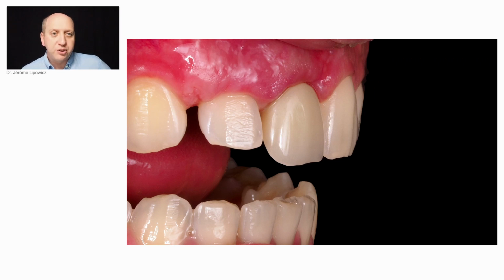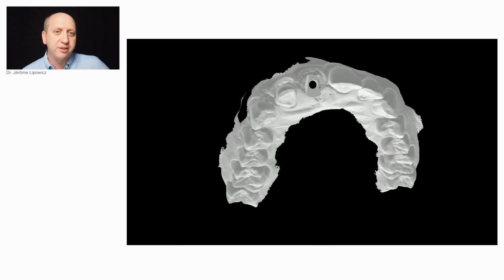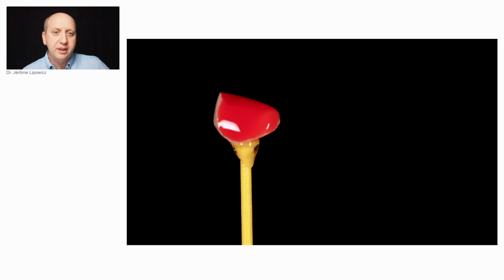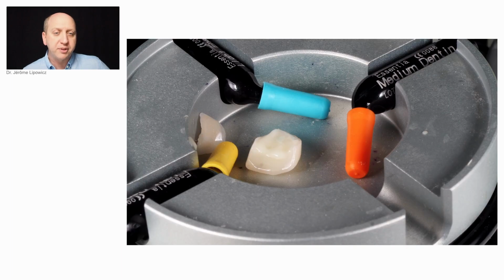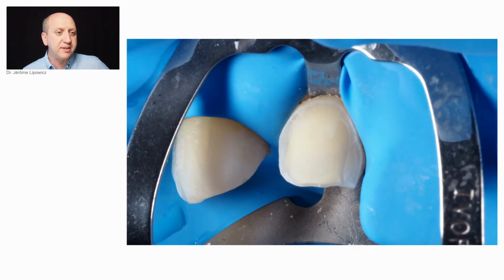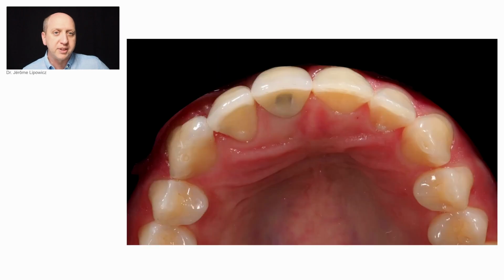Of course, that didn't solve the issue with the tooth number 12, so orthodontic aligners couldn't correctly fix it either, so we decided to go with veneers. And after that, we have a nice aesthetic outcome for these patients.